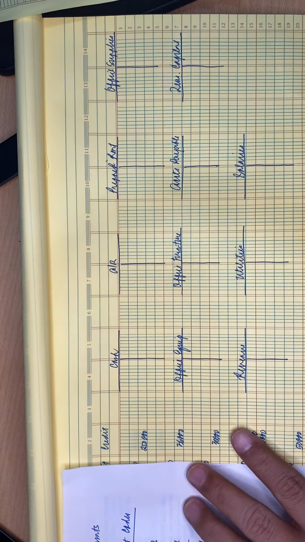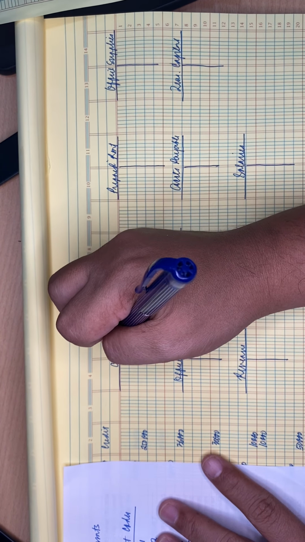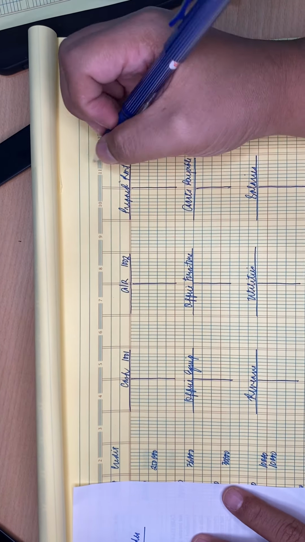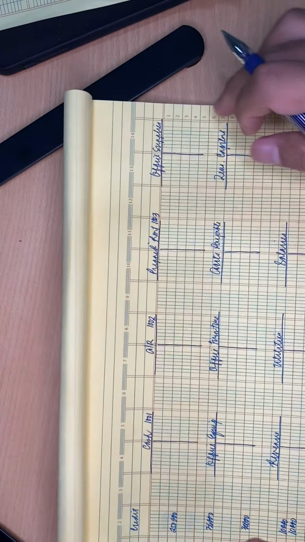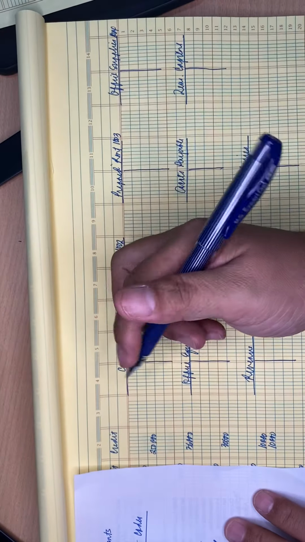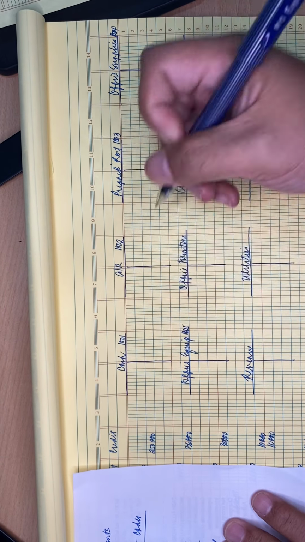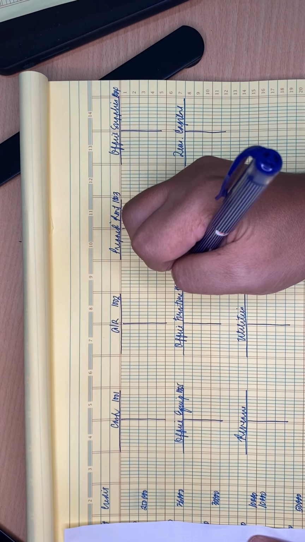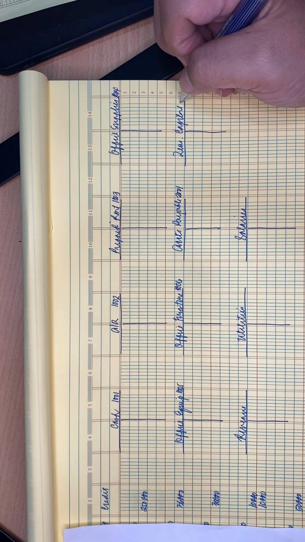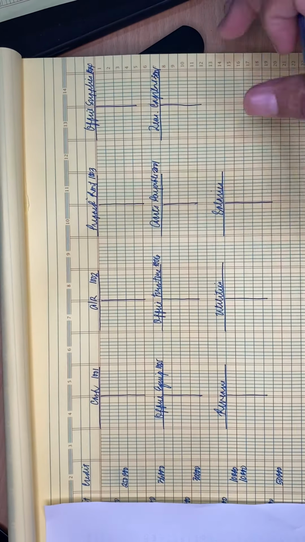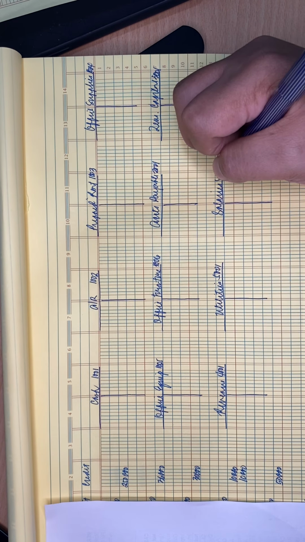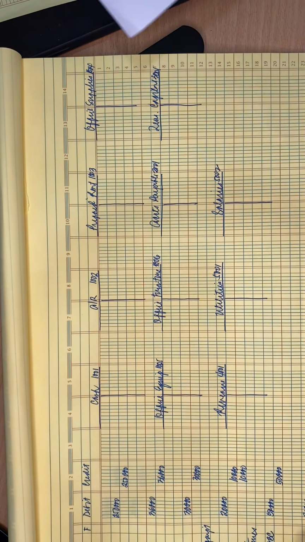So for example, cash is 1001, receivables is 1002, prepaid rent is 1003, office supplies is 1004, office equipment is 1005, office furniture is 1006, accounts payable is 2001, capital is 3001, revenue is 4001, utilities is 5001, then 5002. Okay, so there you go.